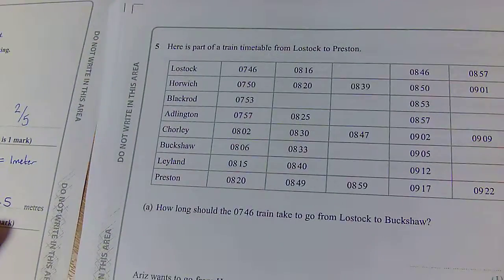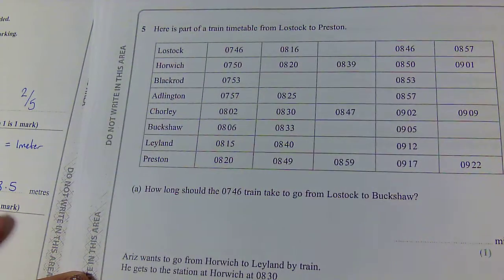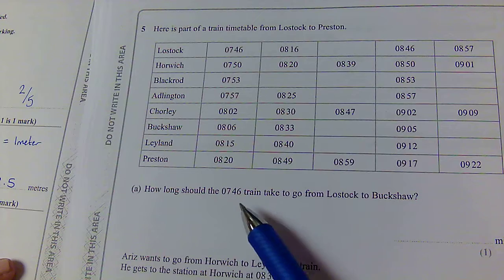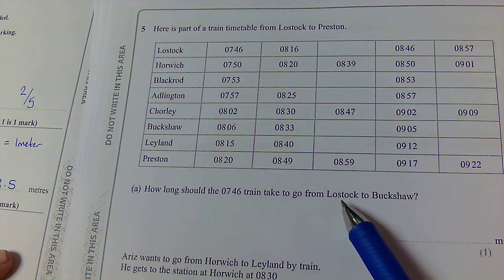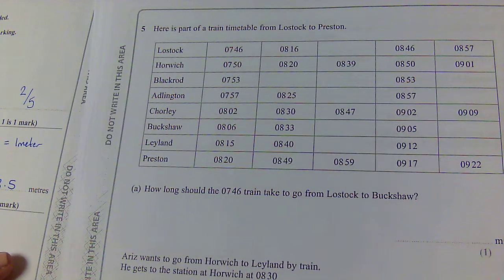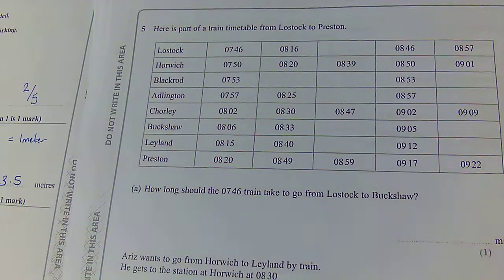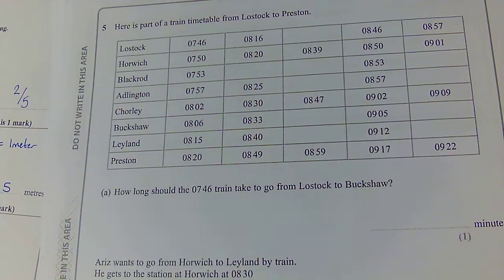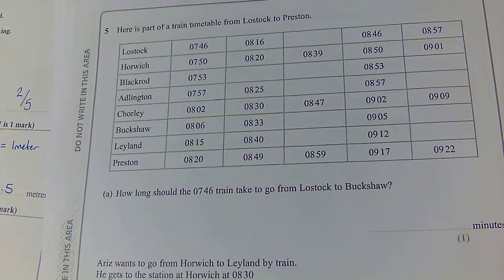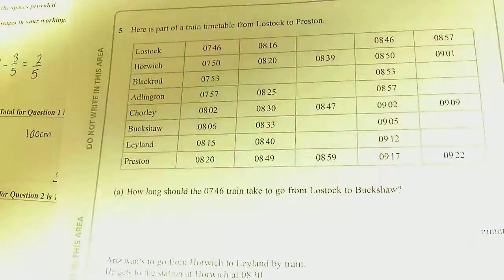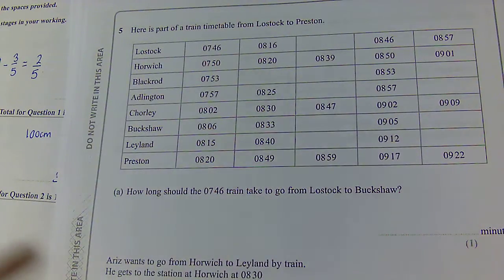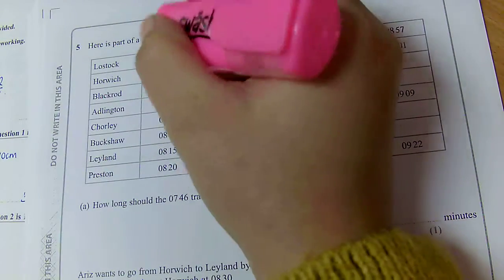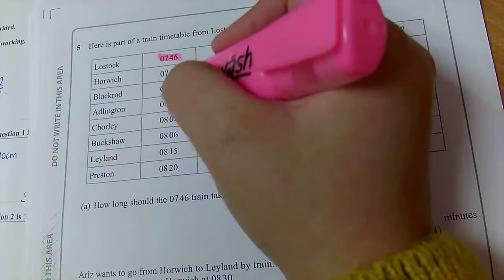Question 5. Here is part of a train timetable from Lostock to Preston. How long should the 7:46 train take to go from Lostock to Buckshaw? So if I was to use my highlighter here, I have got from Lostock to Buckshaw. 7:46 train from Lostock to get to Buckshaw is here.